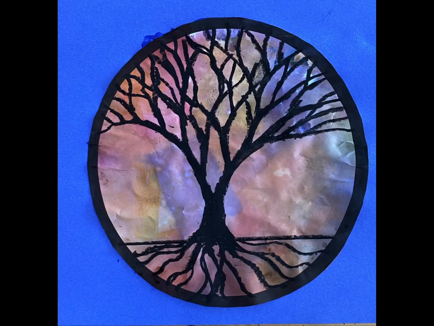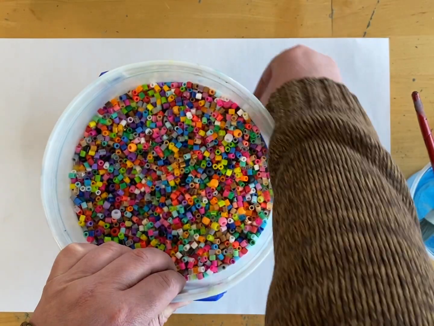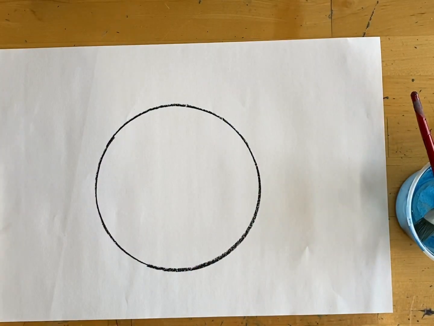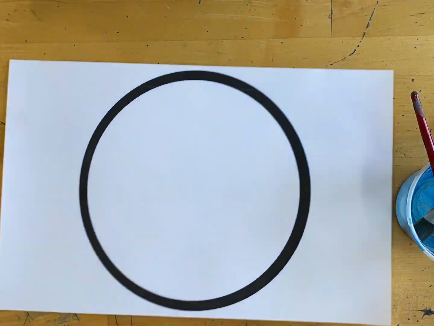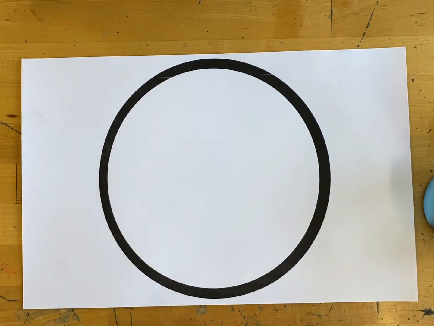In this project, we're going to make our own Tree of Life. First thing we're going to do is trace a circle. I'm going to use this old ice cream bucket I store my beads in. Trace as big a circle as your paper can take. You could use a plate. In class, I will probably have the circle printed out for you already, and we'll just use that. But the first thing we need is a circle.